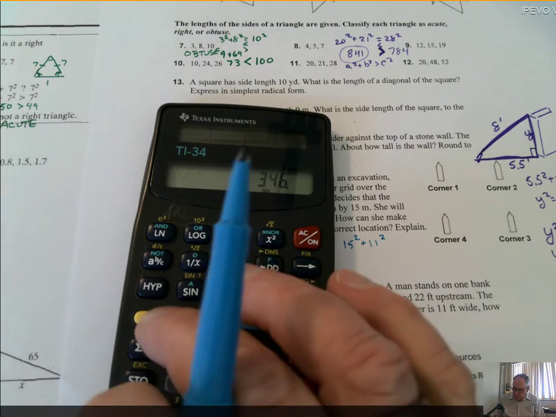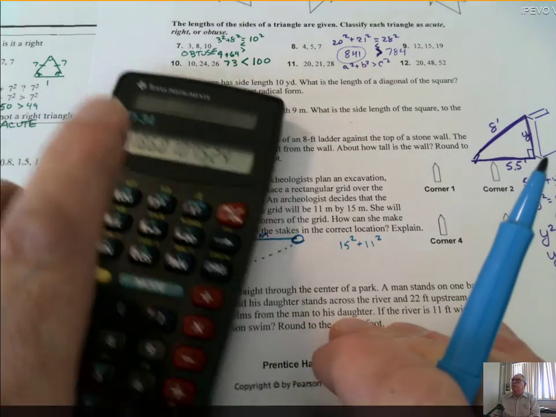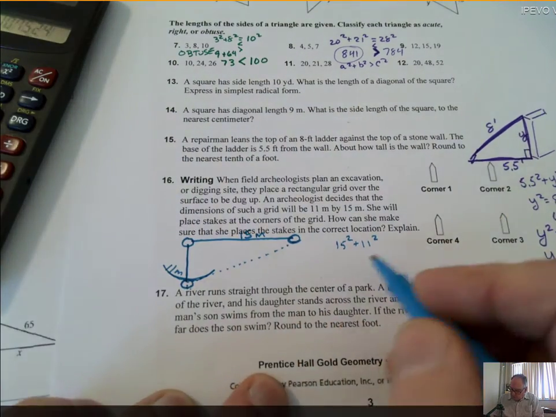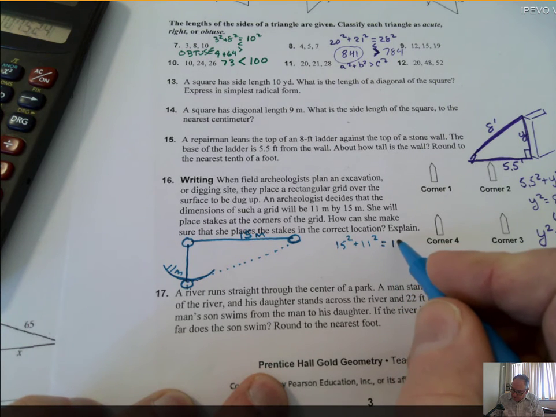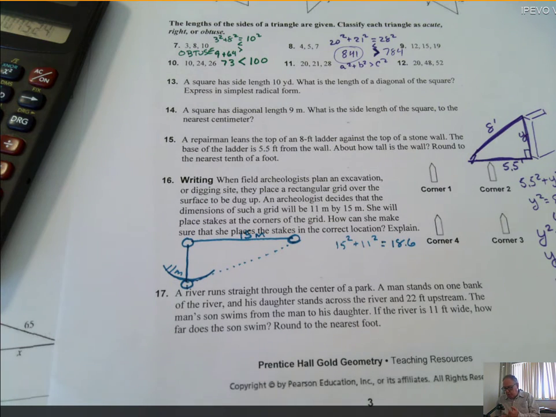And if we take the square root of that, we get 18.6. So 18.6 meters. Now, 0.6 meters works really well. 0.6 meters is like 18 meters and 6 centimeters.